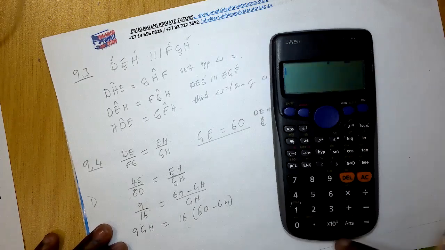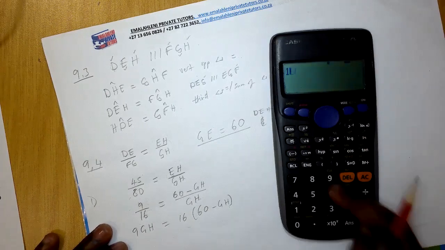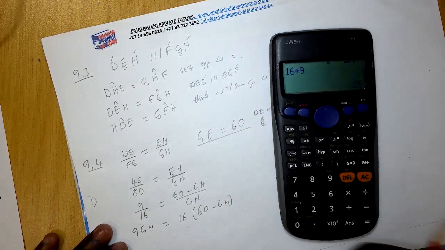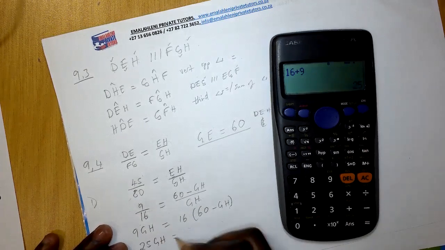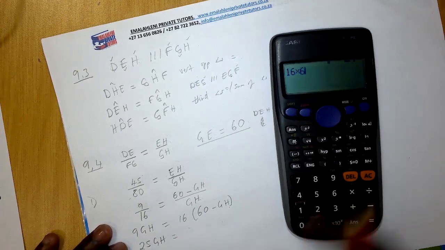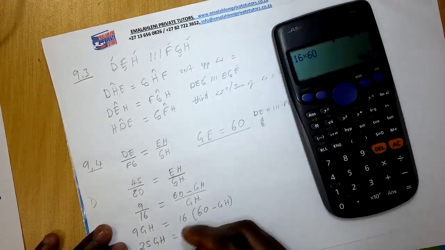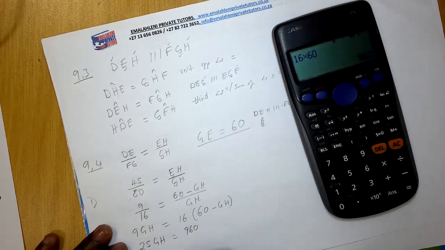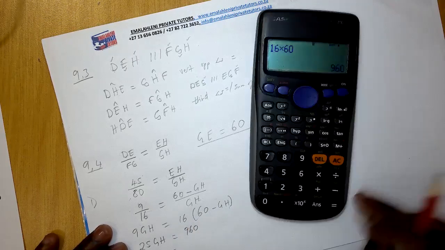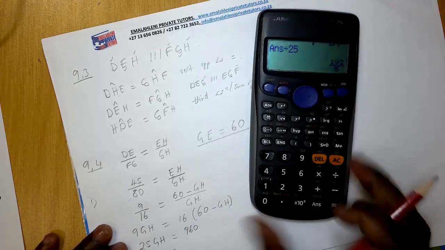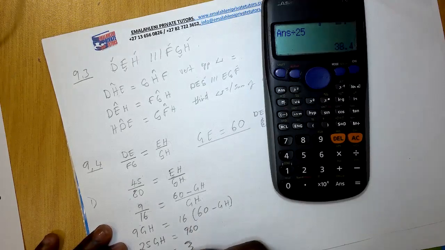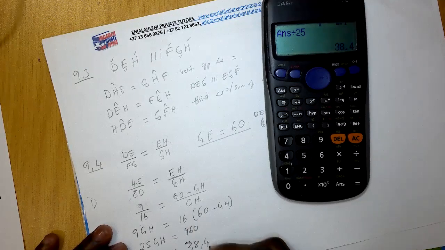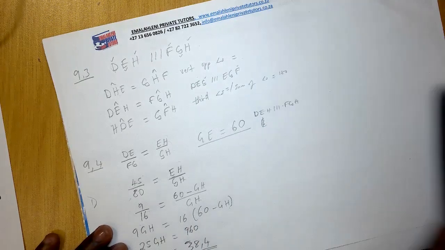It's going to be 16GH plus 9GH, which gives us 25GH equals 16 times 60, which is 960. Then GH equals 960 divided by 25. We get 38.4. So the length is 38.4.